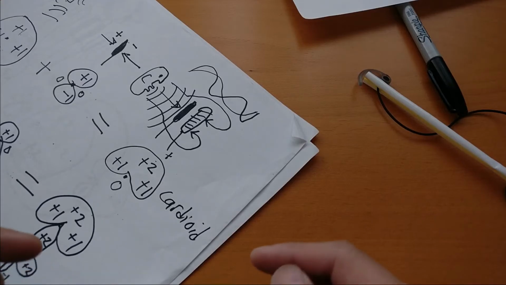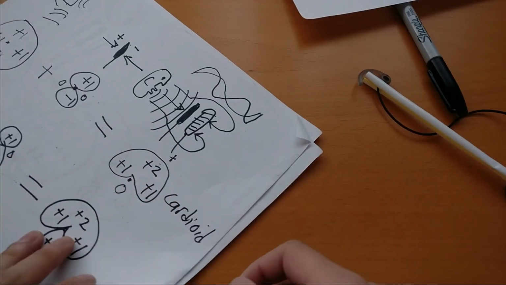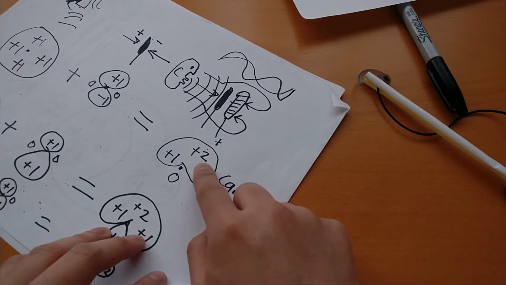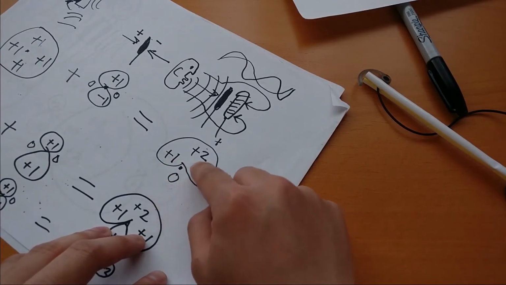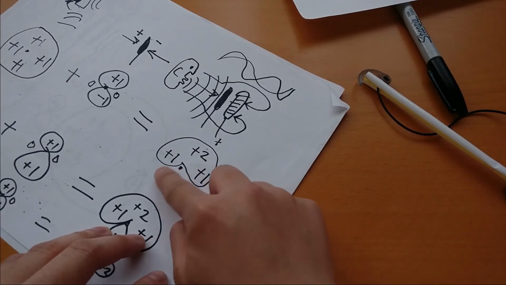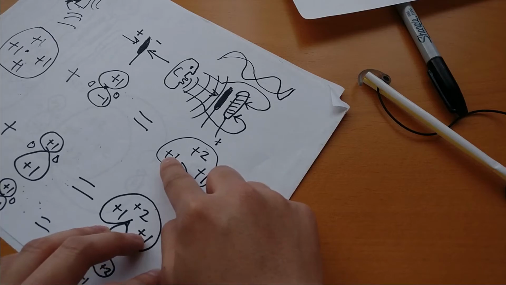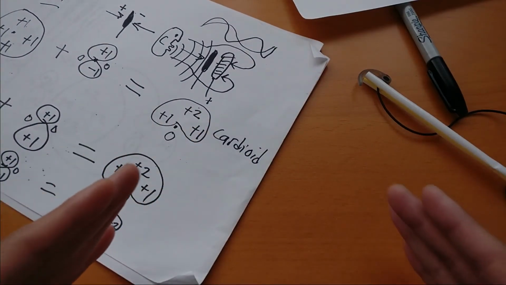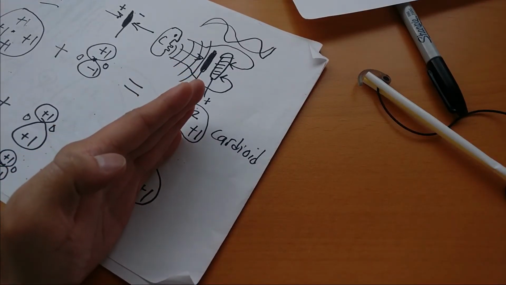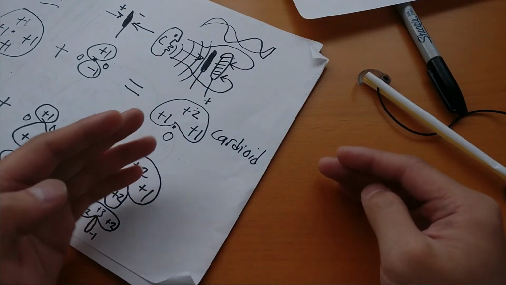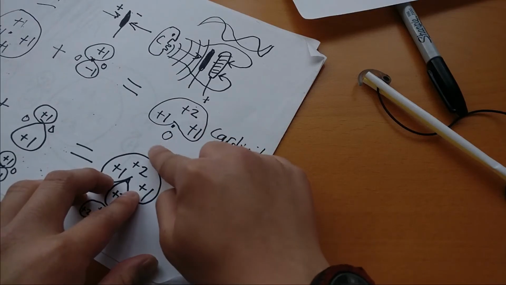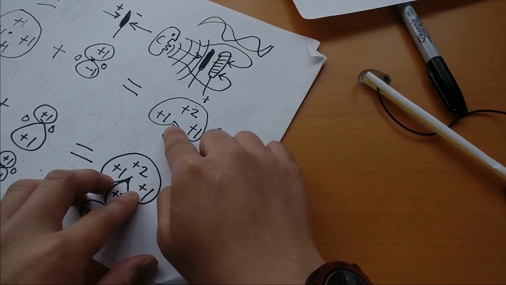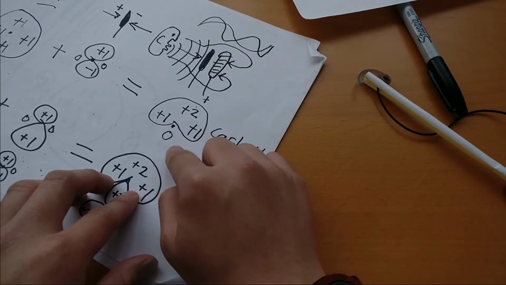However, because the cardioid pattern doesn't pick up anything from behind the diaphragm, it is not a true binaural sound. So if I were walking behind the microphones, you would hear me very, very faintly because the cardioid pattern doesn't pick up sounds as well from behind the microphone capsule.